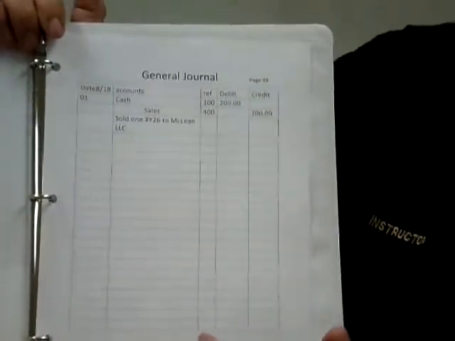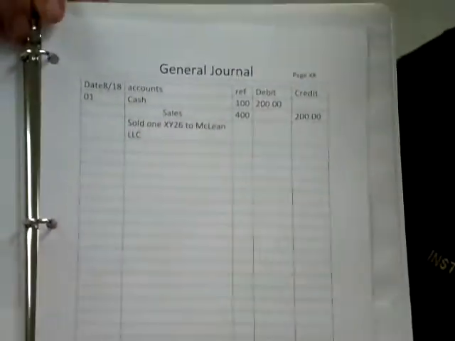So you can see here that I have a page for each one of these accounts that we're going to deal with. Now, the other book that we deal with is called the General Journal. And this is a diary. This is a chronological diary of business transactions. The General Journal is really nice for keeping balances, but all it does is keep balances for us. If we want to know what is happening in our business on a daily basis, we go to the General Journal.